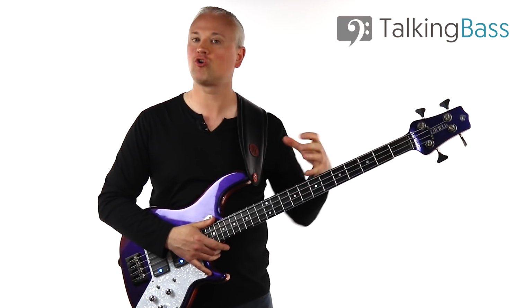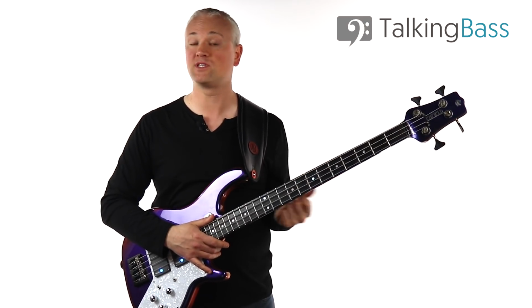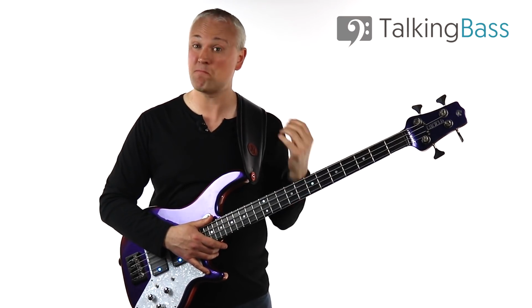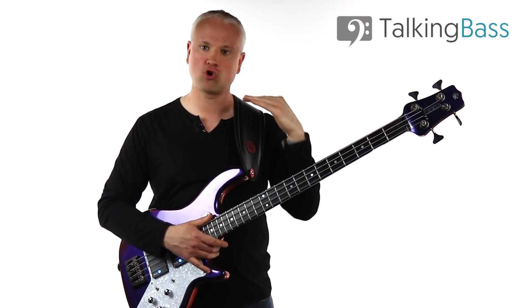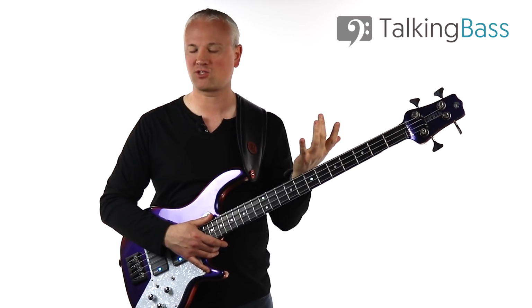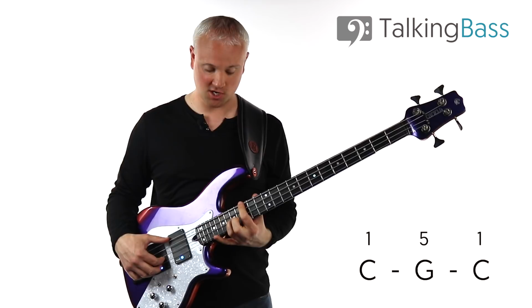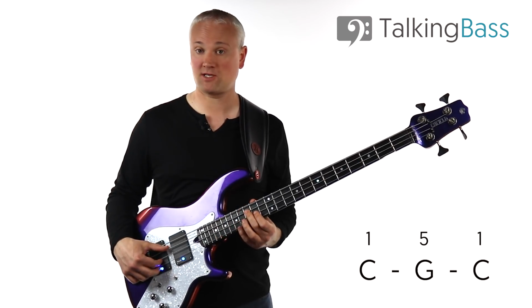Now, you may be wondering what all of these different minor scales are all about, and this is where chords and the tonality that we looked at come into play. So let's have a look at a simple chord progression in C major. We're going to look at chord 1 to 5 and back to 1. So that's going to be C major to G major and back to C major. Okay, so 1, 5, 1.